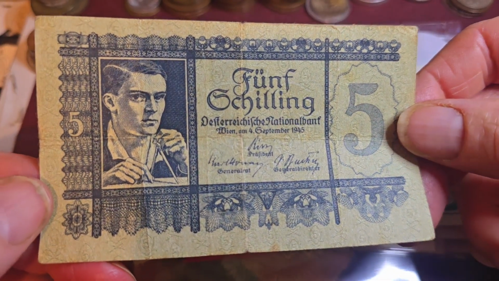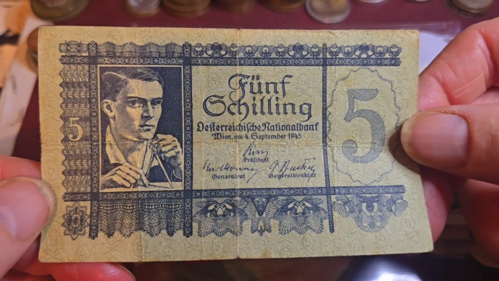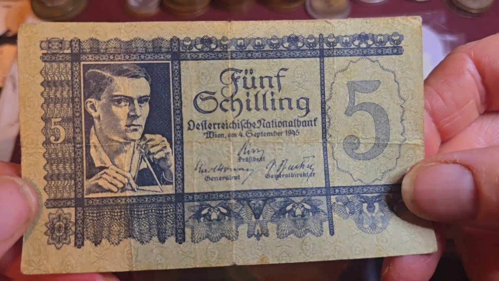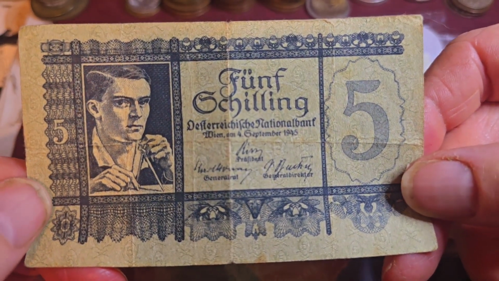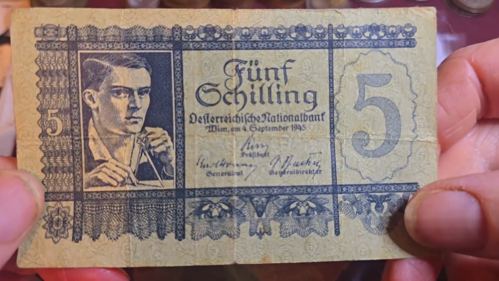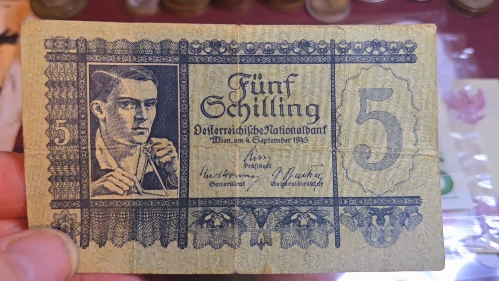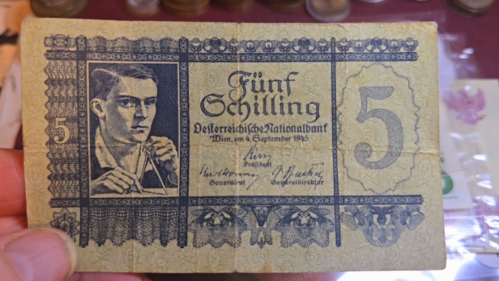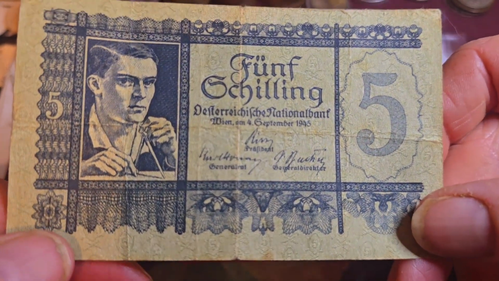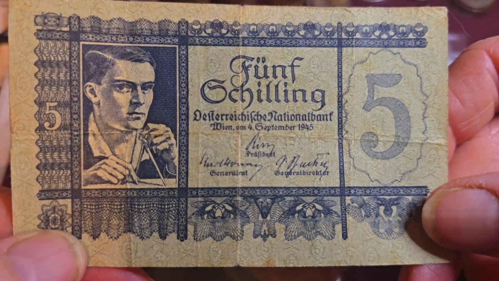So the first banknote that we have is a 5 shilling from Austria. This banknote is dated 1945. If you don't know Austrian history, Germany took over Austria in 1938 and divided it up into various provinces.